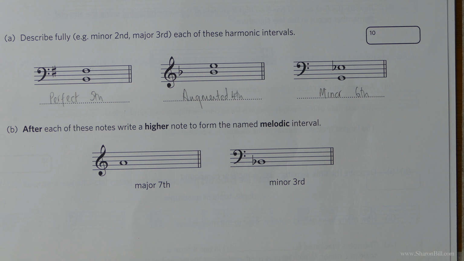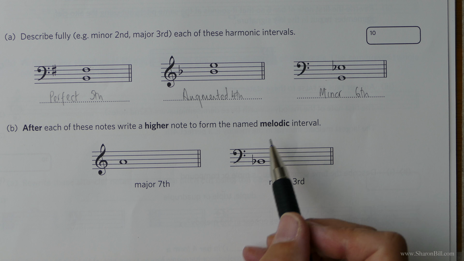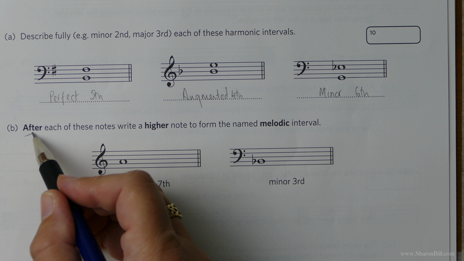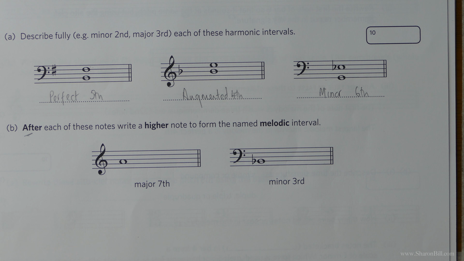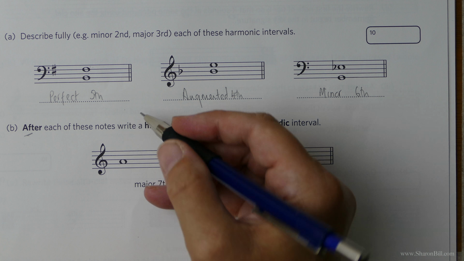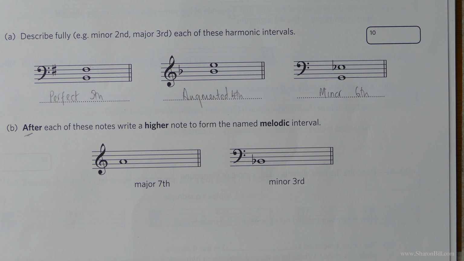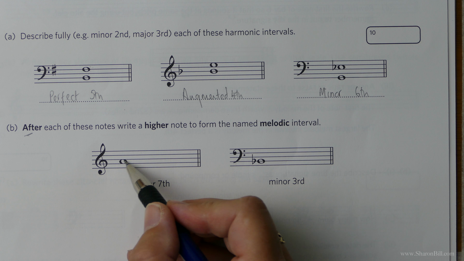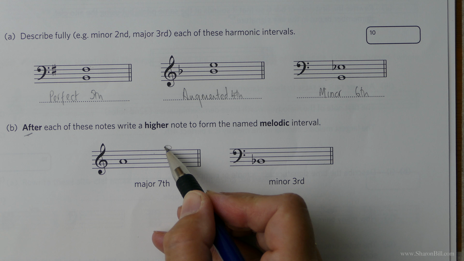There we go. Now the next one, it's a similar principle that we've got to follow, only we've got to now create the intervals. Now a melodic interval, they've very carefully and helpfully told us afterwards, because a melodic interval comes one after the other like a melody. So be careful you don't lose out by positioning it over the top as a harmonic interval. So let's first of all get the seventh.